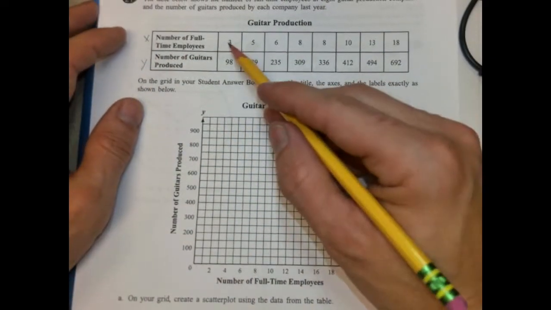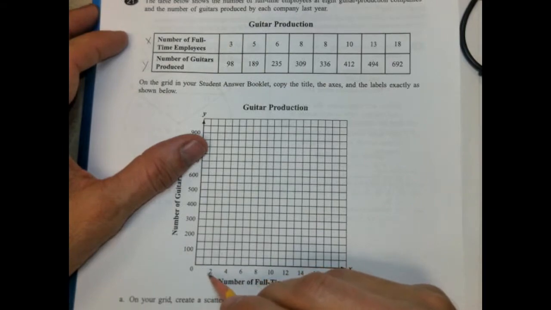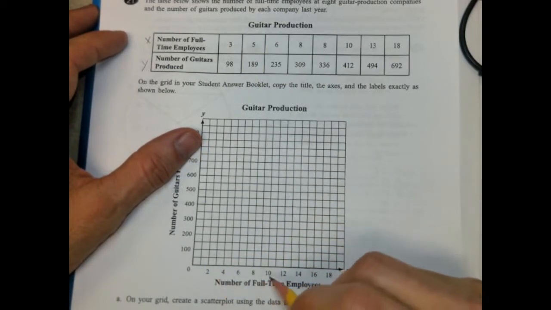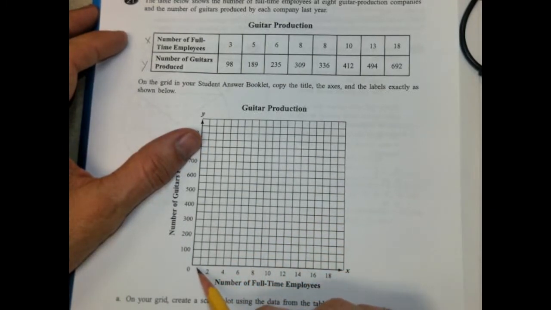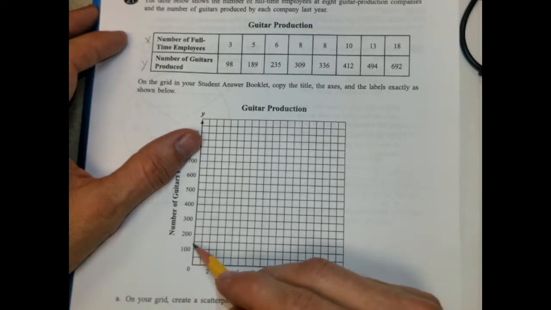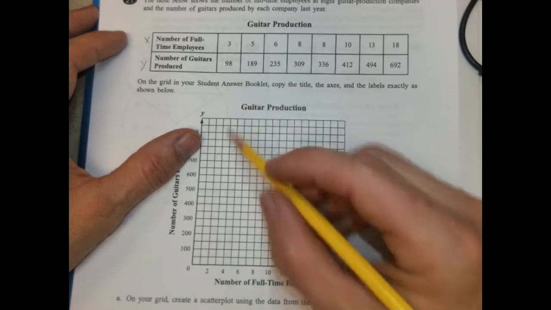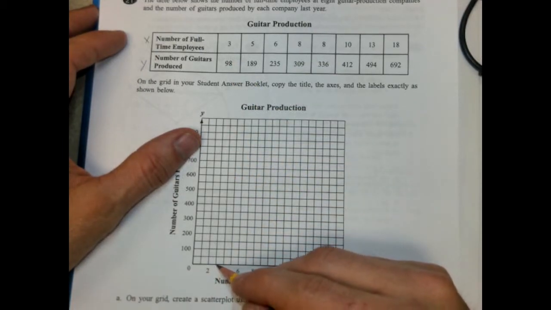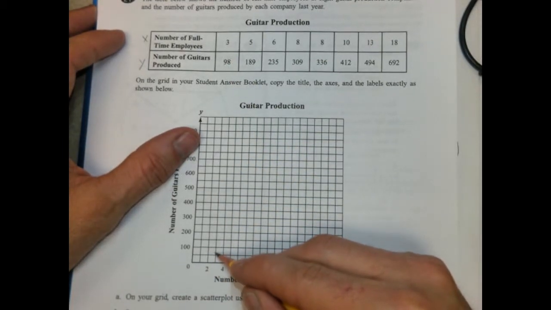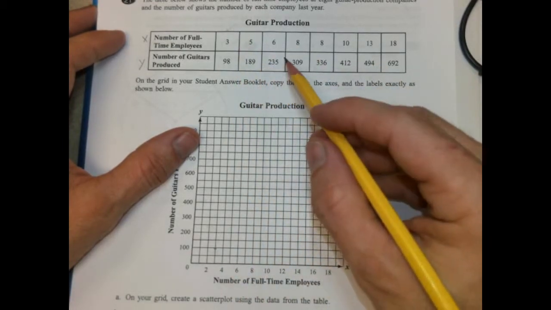So we just plot each point, so 398. You've got to be careful here because the scale is not consistent. This is going up by 1 for each block, this is going up by, looks like, 50 for each block. And they're not all labeled. So 398, so 3 would be right here between the 2 and the 4, and 98 would be just below the 100, right below it, so that's the first one. I'll check off each one we do.